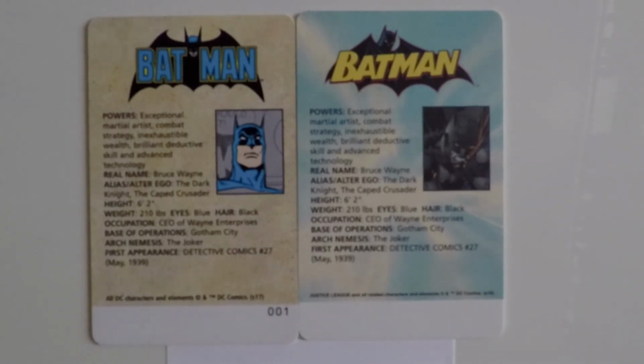It lists the real name of the character, which is Bruce Wayne, as we all know. And his aliases and alter egos, his height, his weight, his eyes, the color of his hair, what occupation he has, where he lives, base of operations, who his arch nemesis is, the Joker in this case, obviously, and also the first appearance, which for Batman was in Detective Comics number 27, out in May 1939. Wow, that's a long time ago.